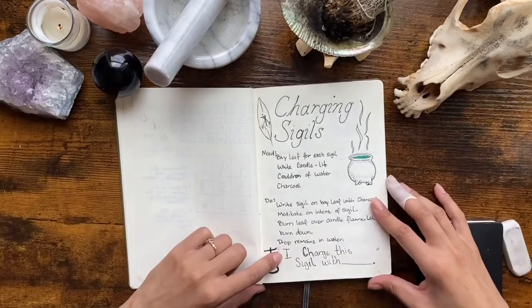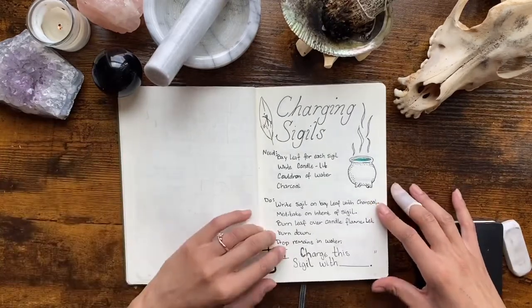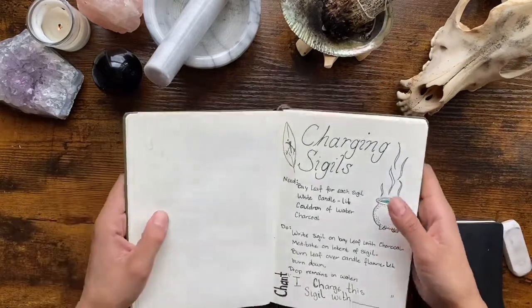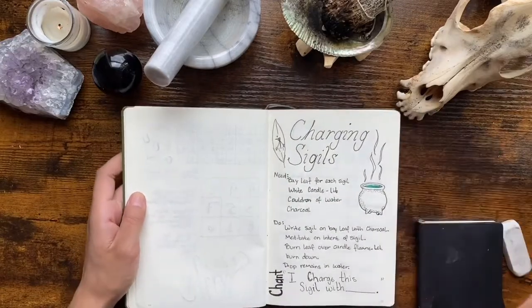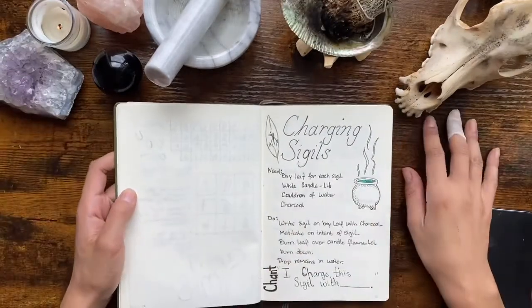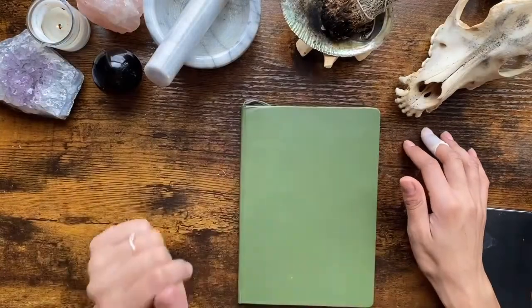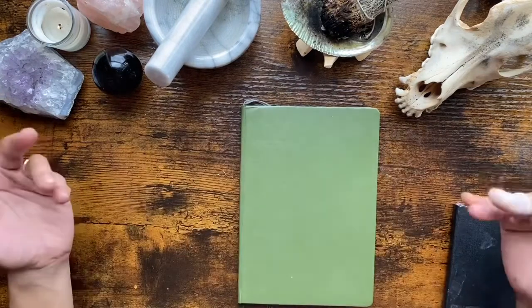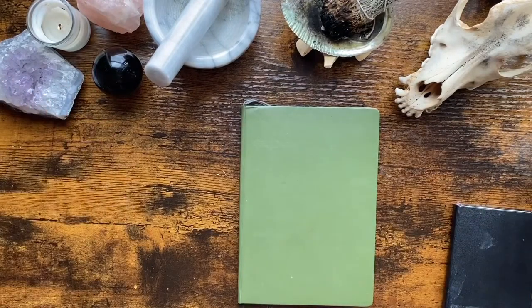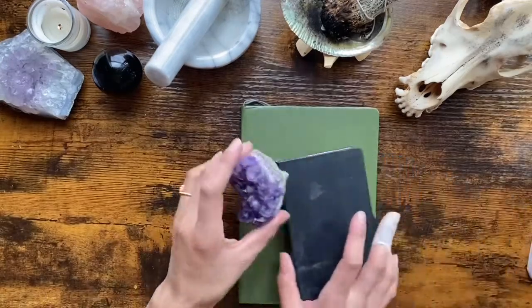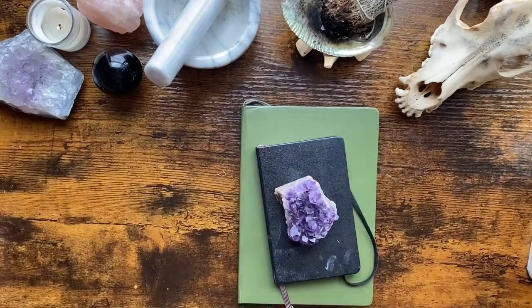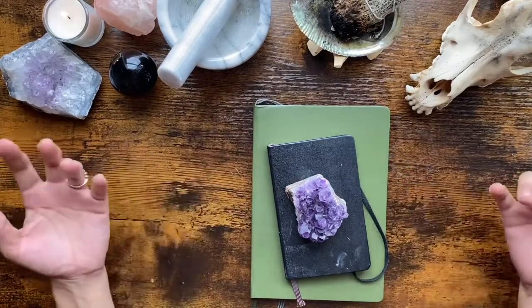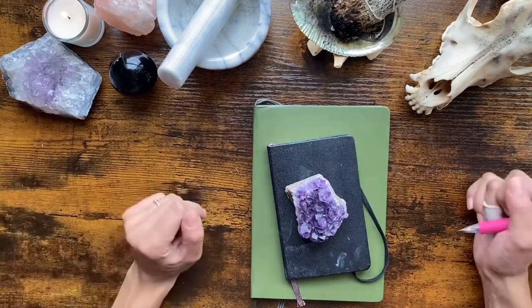You can use a chant: I charge this sigil with intended purpose. That's what I do. As I said, meditation is usually the strongest way to go. After you burn it and release it into the cauldron, you just kind of let it go and you are good to go. Your sigil is charged and reflects its intended purpose. That's how you make a sigil. Again, there are a few ways. I ended up doing a few of them, as you saw, because I didn't like the first 3.